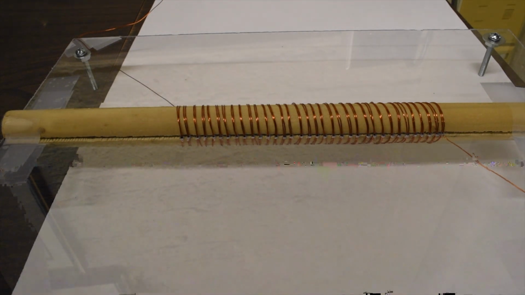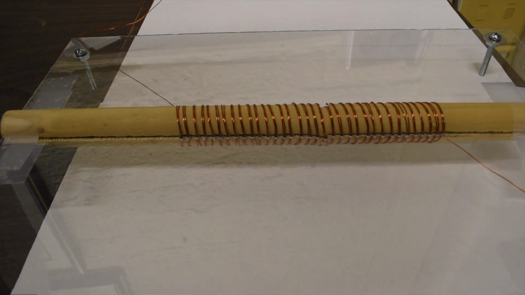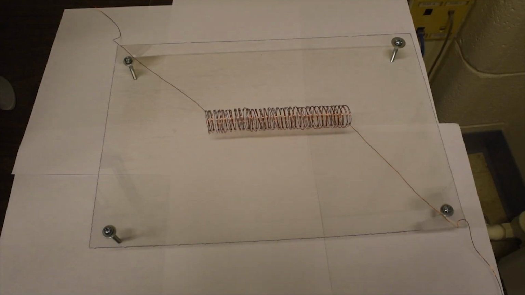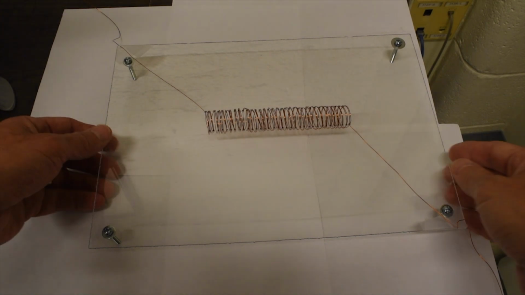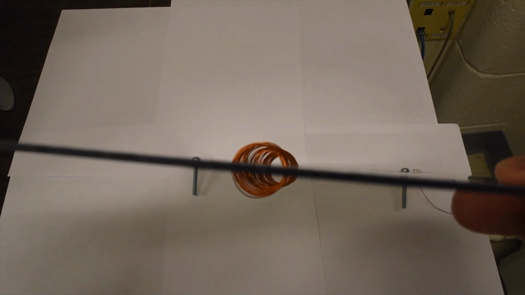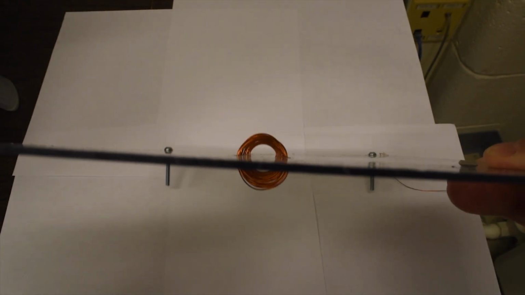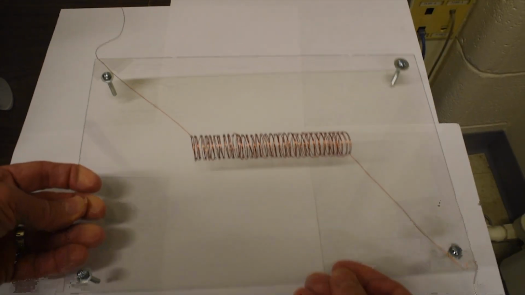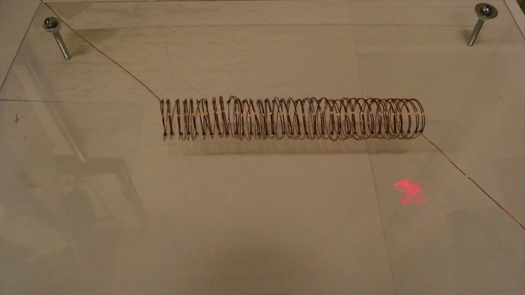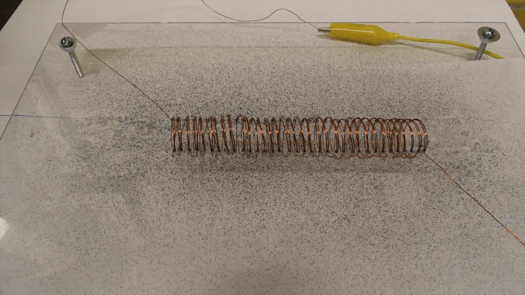Later we'll see that for a given current, doubling the number of turns per unit length will double the generated magnetic field intensity. So now I'm going to remove the dowel rods. So we now have our coil with the sheet of plastic down the center of the coil. I'm now going to sprinkle on some iron filings onto the plastic sheet. The iron filings are randomly oriented.